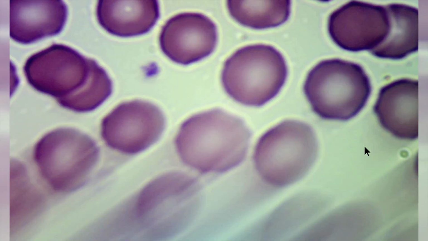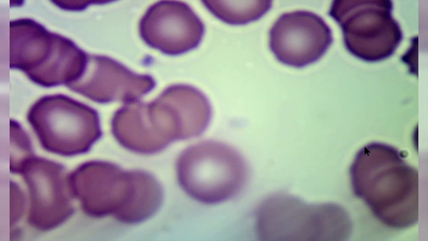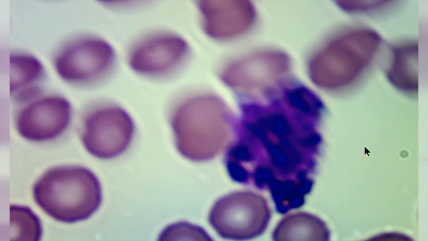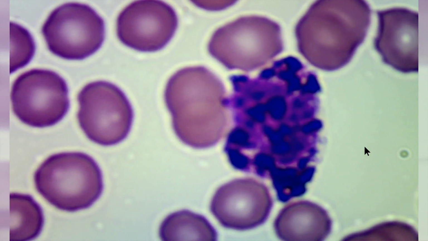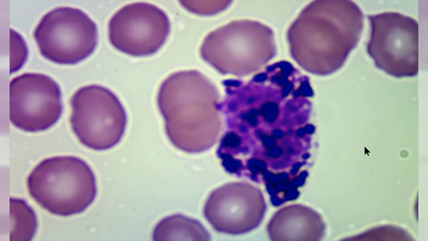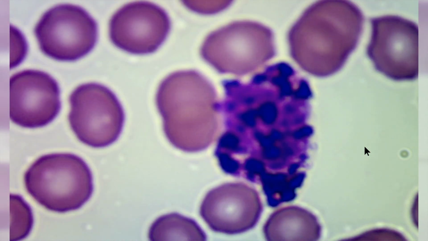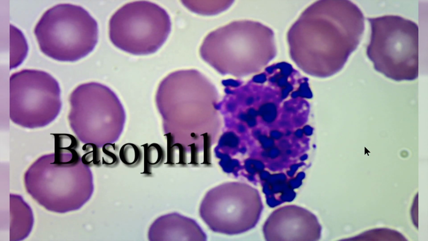They have granules that are large and dark, basically black in color, and inside those granules we have histamine and heparin.